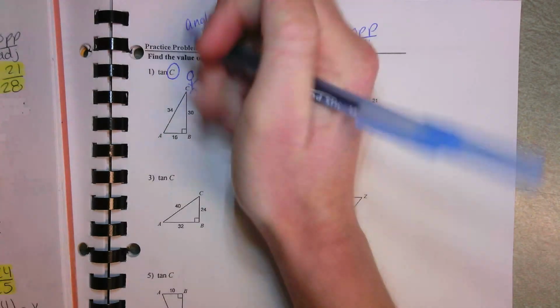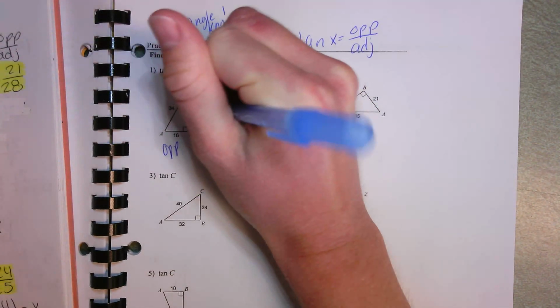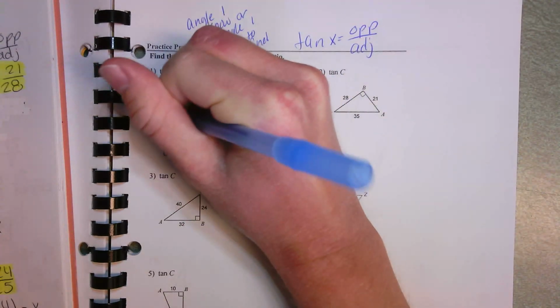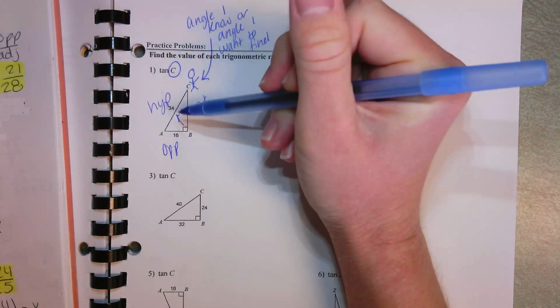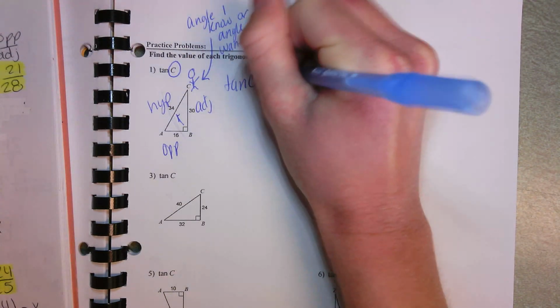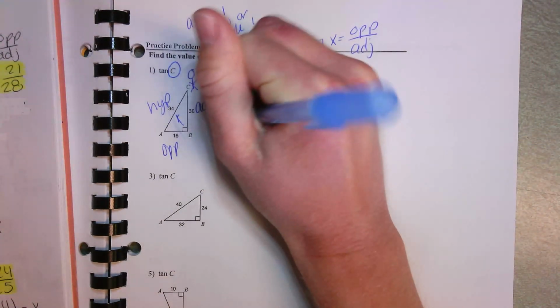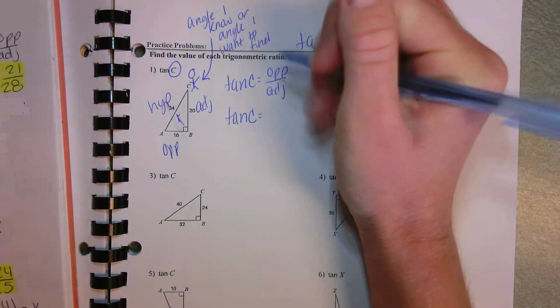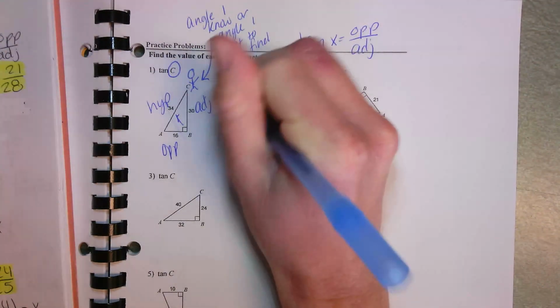Based on my person, this is my opposite, this is my adjacent, and this is my hypotenuse. Remember, the hypotenuse is always across from the right angle. So we have opposite over adjacent, and the tangent of C is equal to 16 over 30.